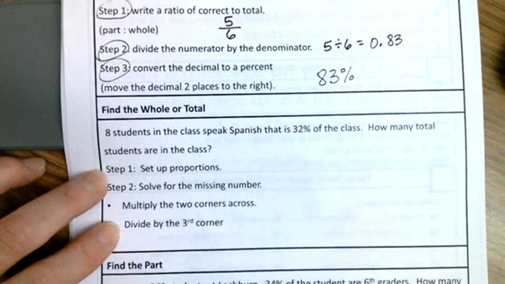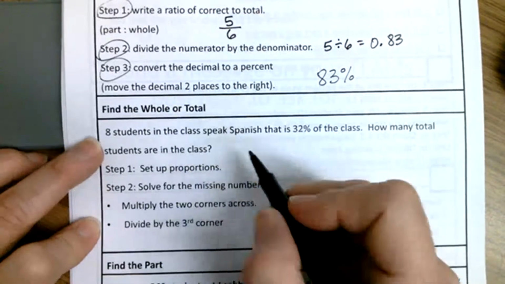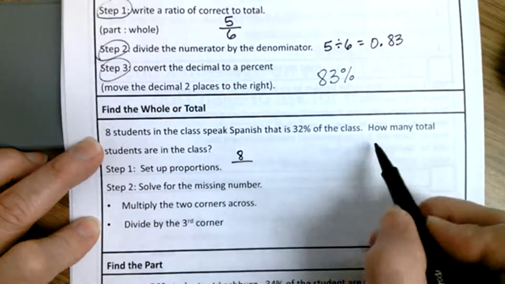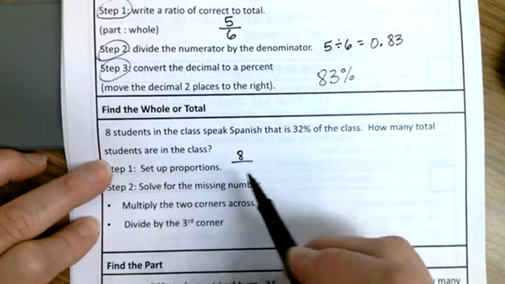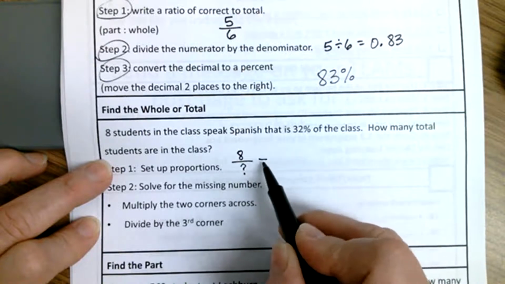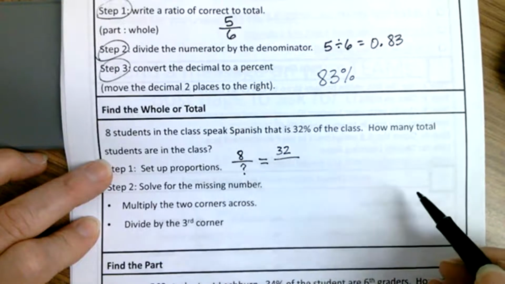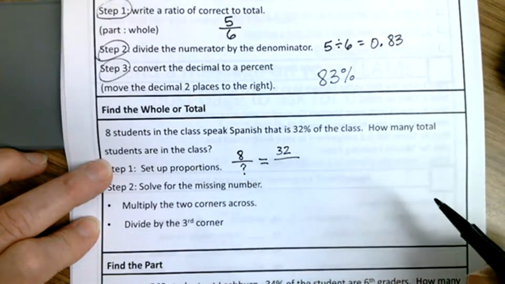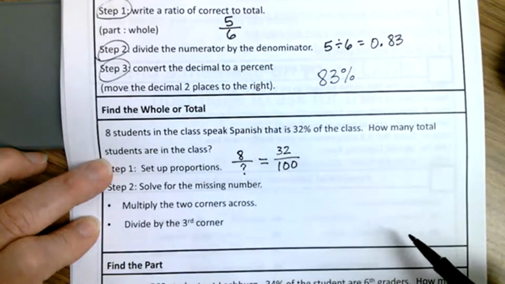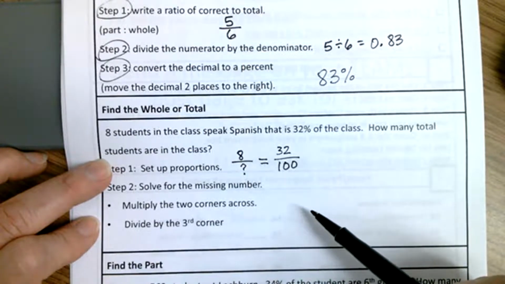But again, we're going to set up proportions, and we're always going to do part on top of whole. Well, we have the part. We have 8 students. That's the part of the class that speaks Spanish. But we don't know how many total. So we don't know the whole in this case. So this is what we don't know. We can set that equal to part 32%. Remember, 32, the percentage is out of 100. So we can just put 32 out of 100, and we can set up a proportion, and we can solve for the missing number. How do we do that?